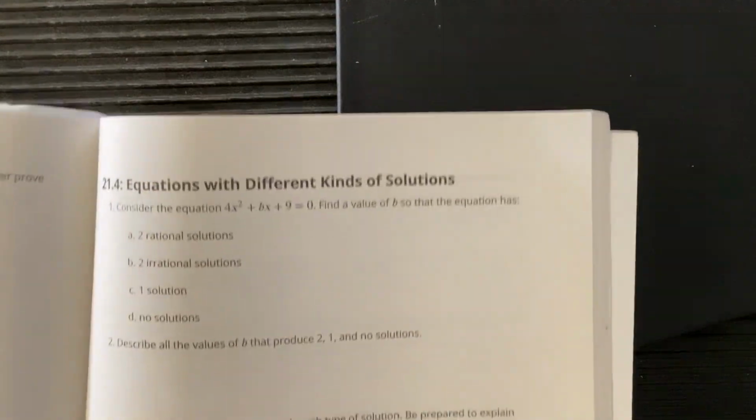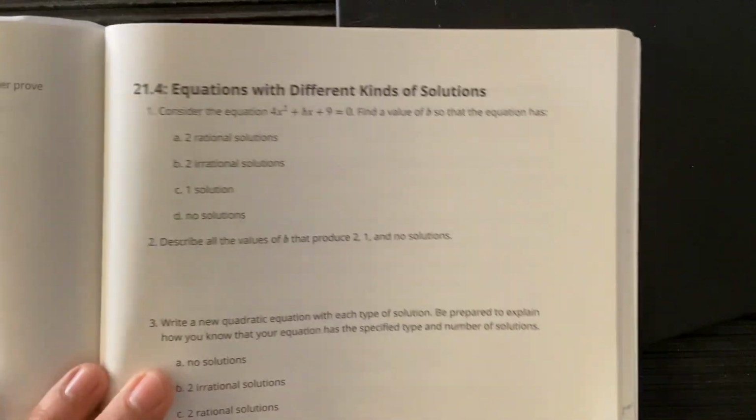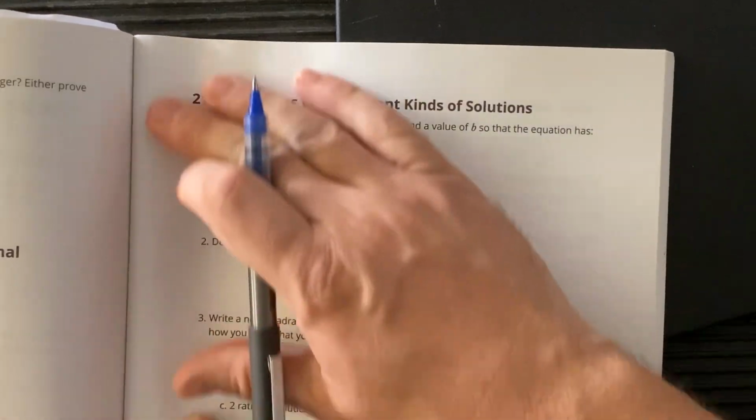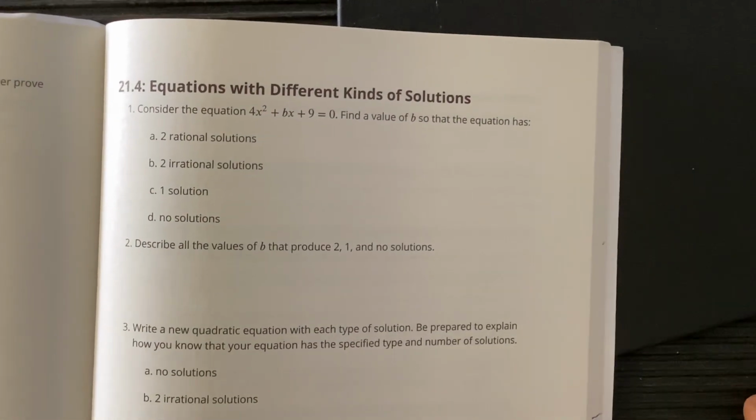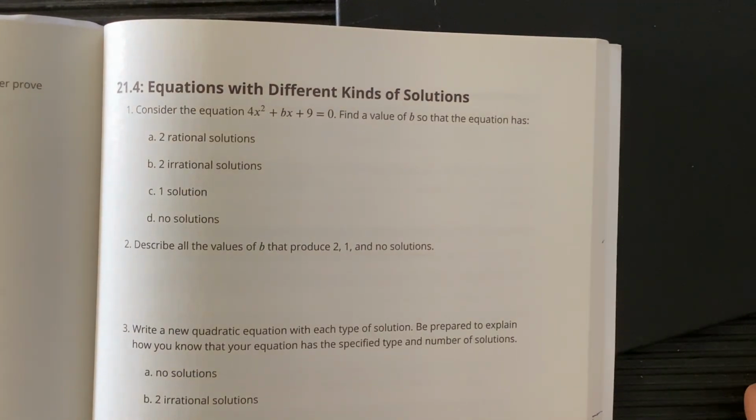Top of page 317. Consider the following equation. Find a value of b so the equation has 2 rational numbers or solutions. So a number that'll work out really nice.